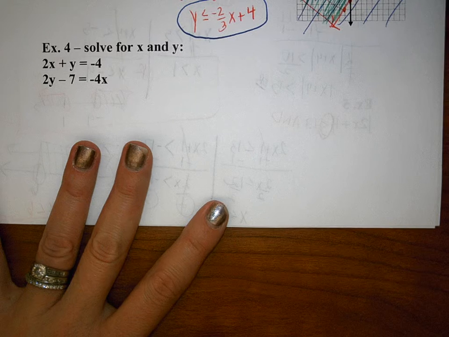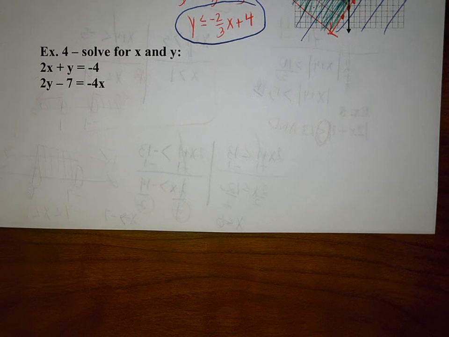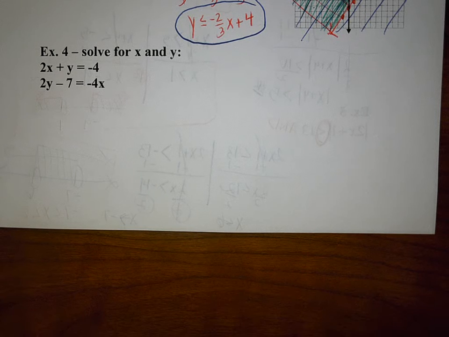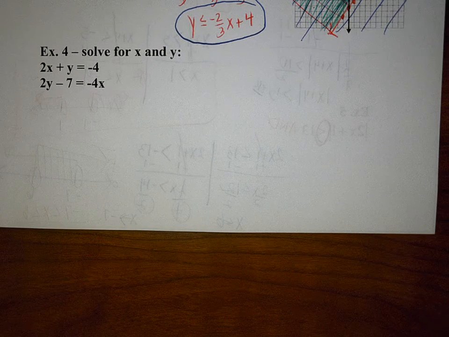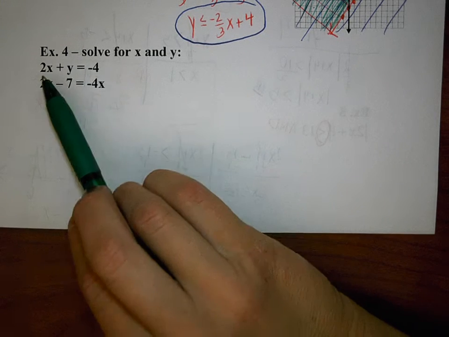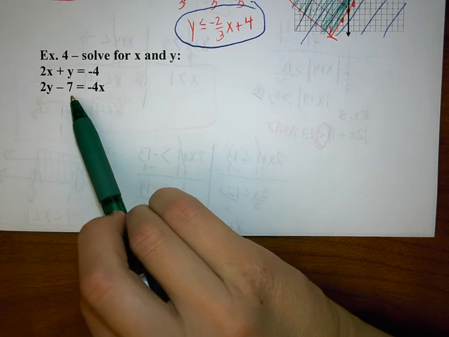There's no graphing here. You're just going to be solving for x and y. These equations where you have x and y, you can use elimination, or you can use substitution, or you could graph them and find the exact point. Sometimes the points are fractions, so it's easier to use substitution or elimination. Do you guys want to use substitution or elimination? Okay, so if you're eliminating, notice how this is an x and this is a y. Is this an x? Is this a y?